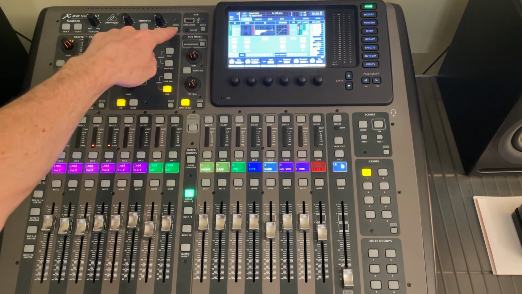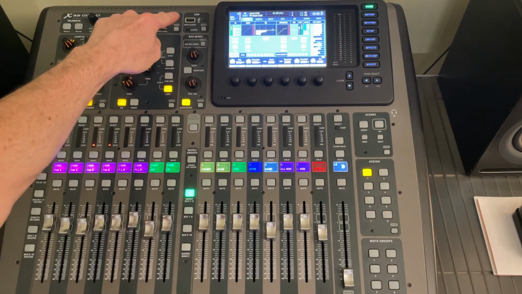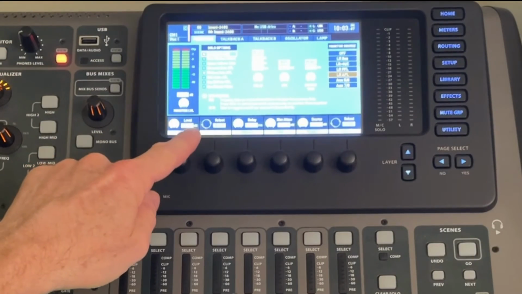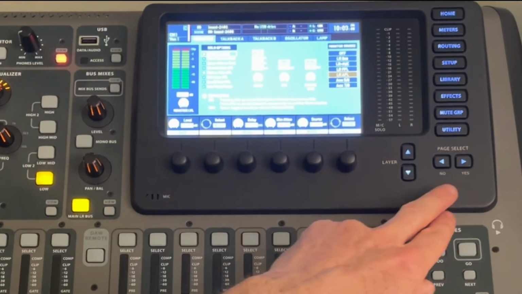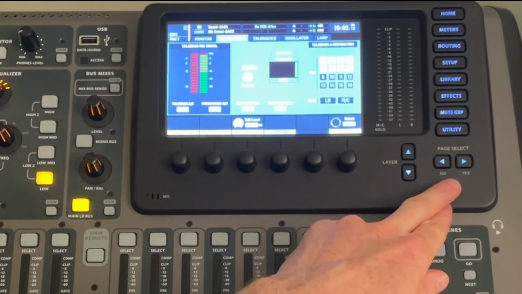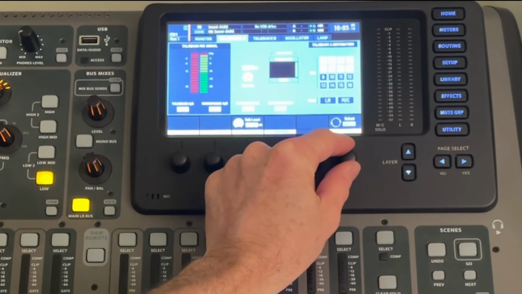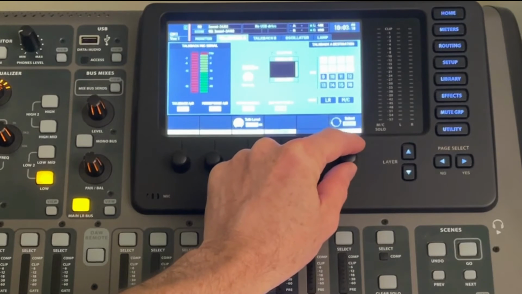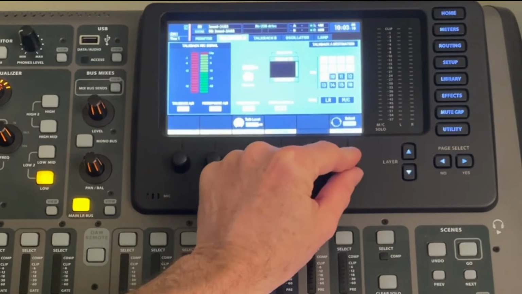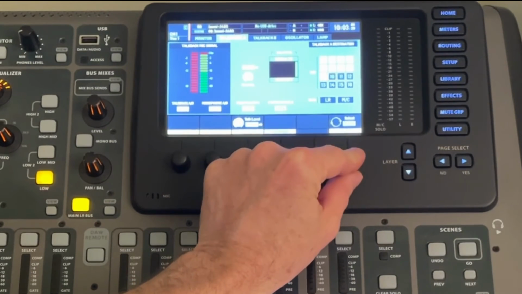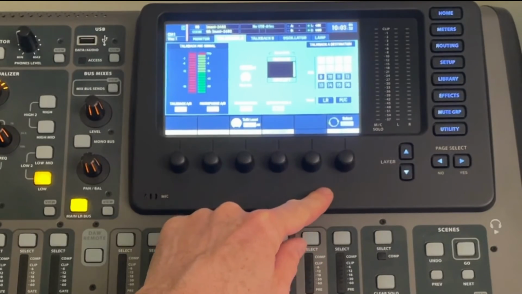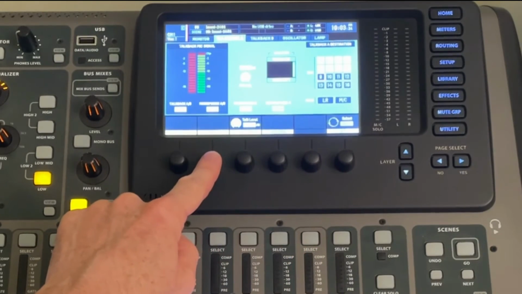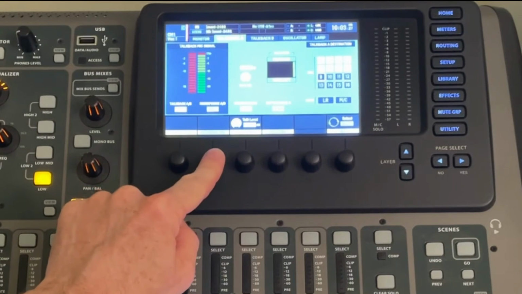And to view the monitor section, we just hit the view button here. And now we have all of our controls. So now we would use the page over button to get over to Talkback A. We can now use these encoders to determine which monitors or buses we want this to send to. We have our external mic option here, which highlights on the screen.